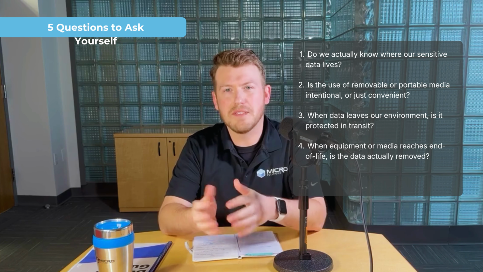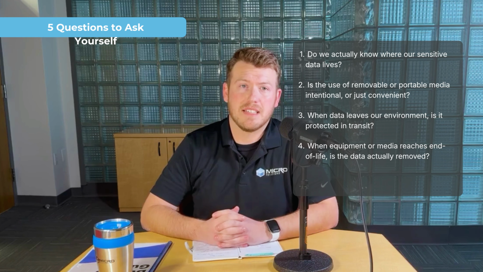Third, when data leaves our environment, is it protected in transit? Whether it's being transferred to a vendor, moved between systems, or stored temporarily, are you confident that it's not exposed along the way? Fourth, when equipment or media reaches end of life, is the data actually removed? Or do the old machines, drives, and backups just quietly pile up with sensitive information, all still intact?